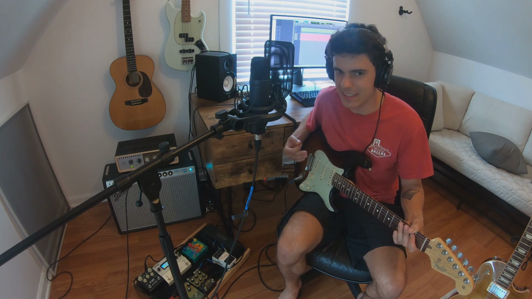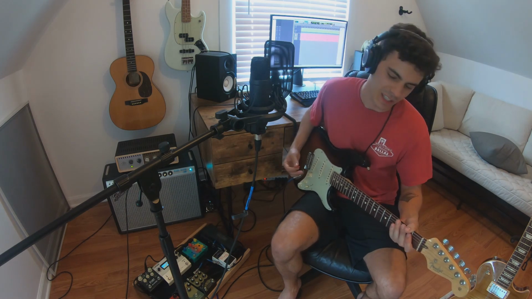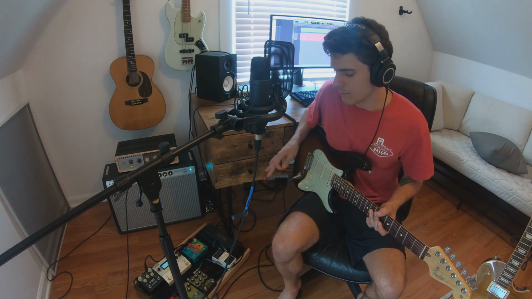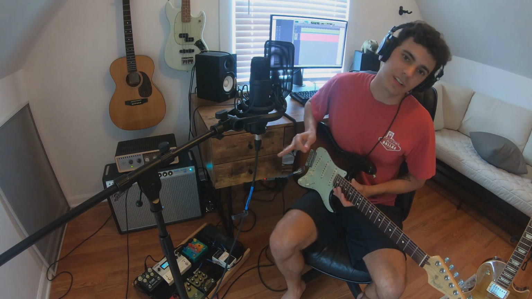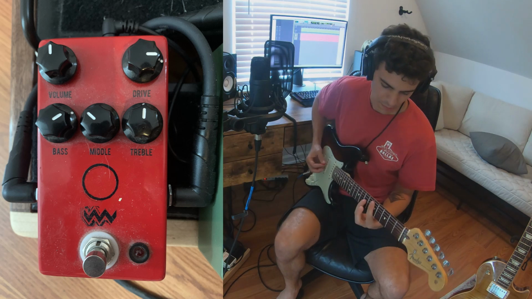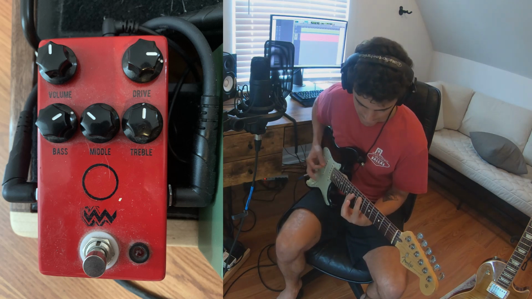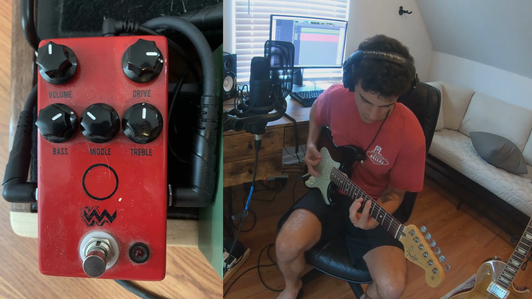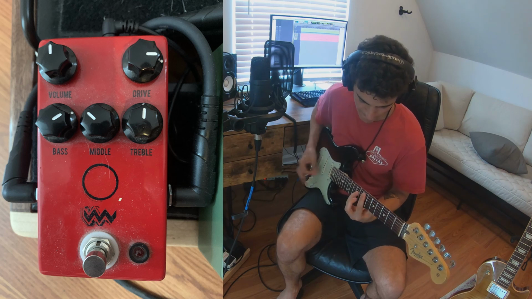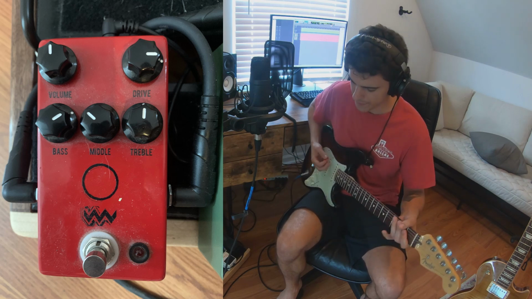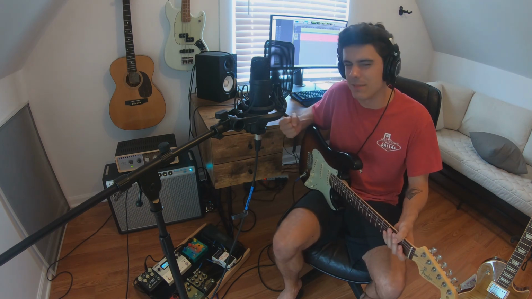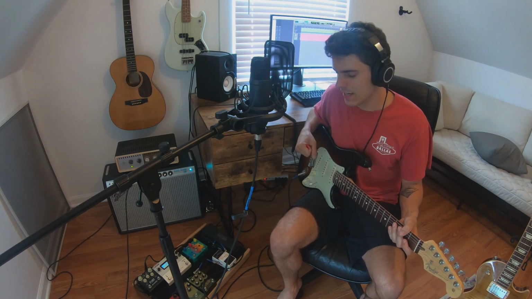The bass doesn't sound as saturated to me as the Les Paul. Drive is set around 2 o'clock. I'm gonna crank it all the way up to 3. Now I'm really starting to hear the low end have that same saturation as the Les Paul does.